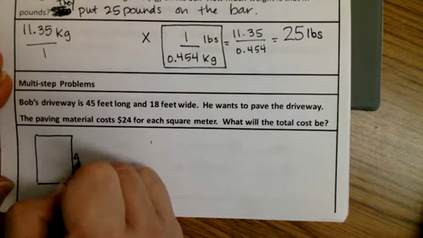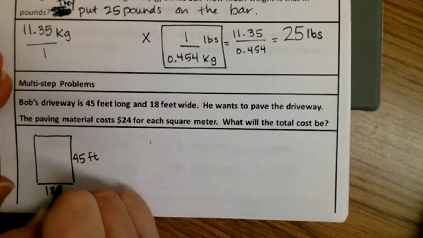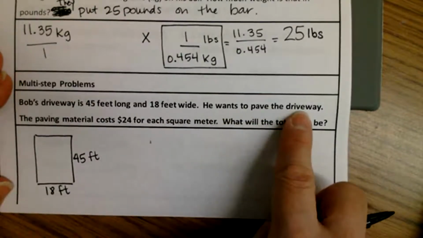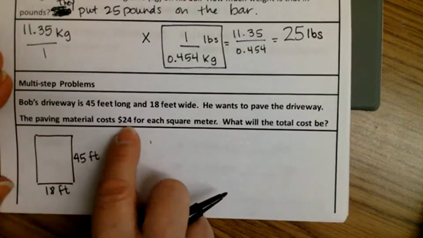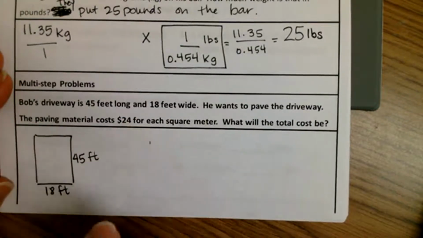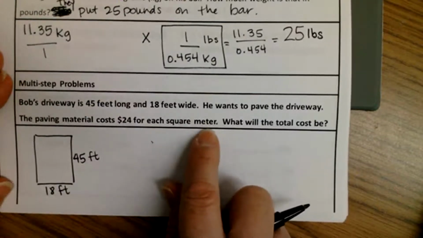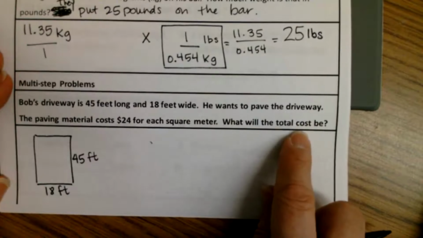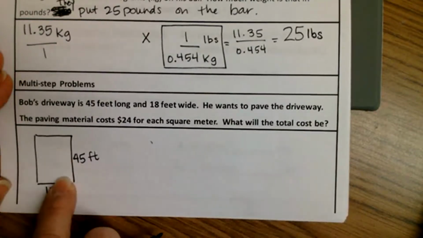And it's 45 feet long and 18 feet wide. Okay, he wants to pave the driveway. The paving material costs $24 for each square meter. What will the total cost be? So we want to find out how much money he's going to spend to pave his whole driveway.